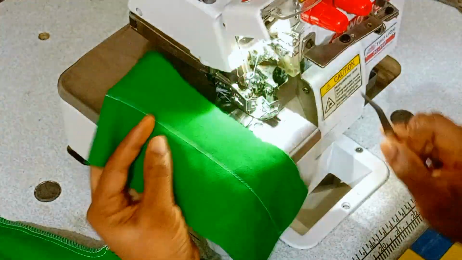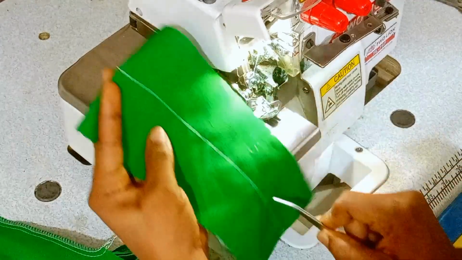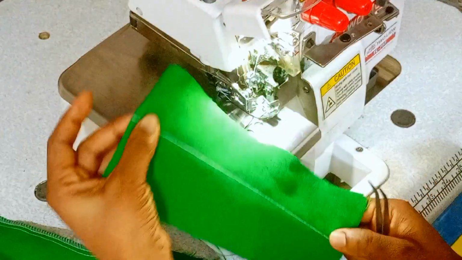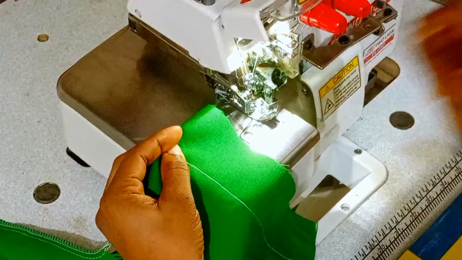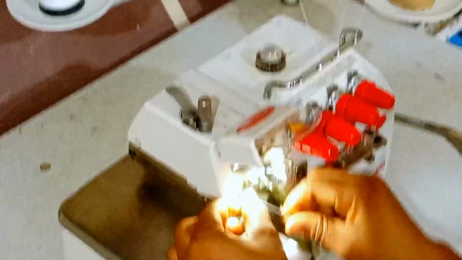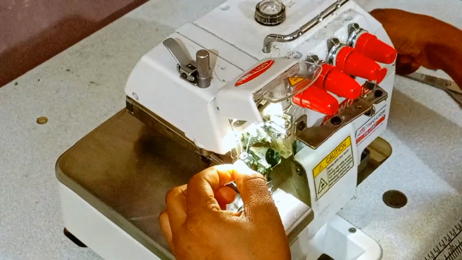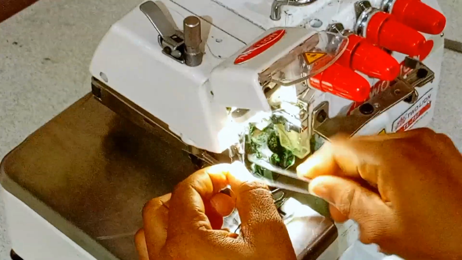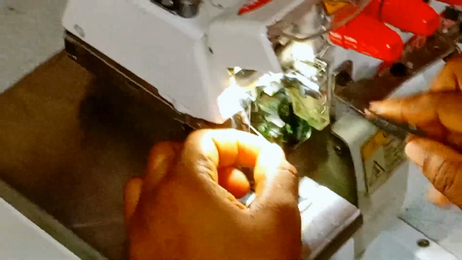So if you want to use it as 3-thread, you can just sew your straight sewing like what I did now, and use your 5-thread as 3-thread. So all you do is remove the 5th thread, the one that came from the back, and remove the 1st needle. Remove the 1st needle, which is what I'm doing now.